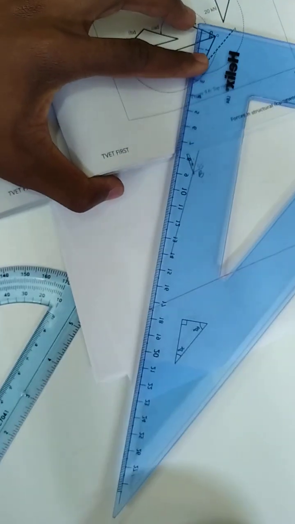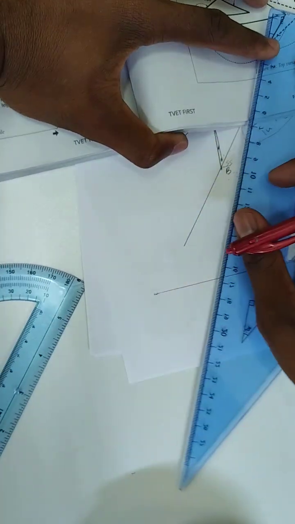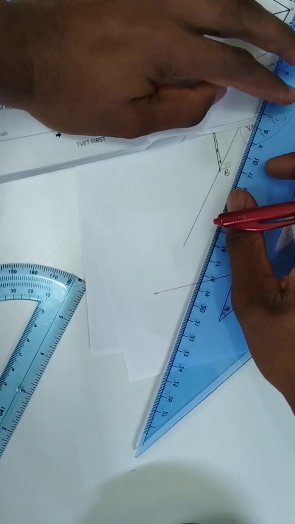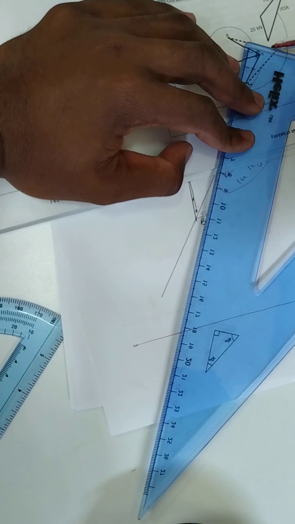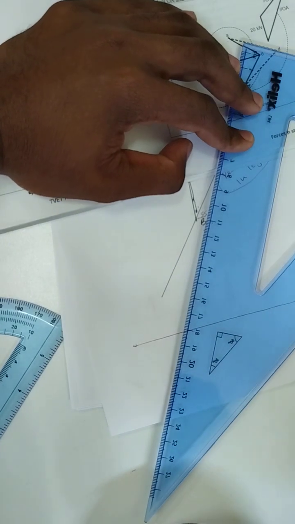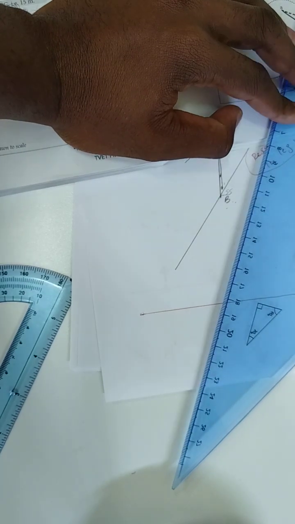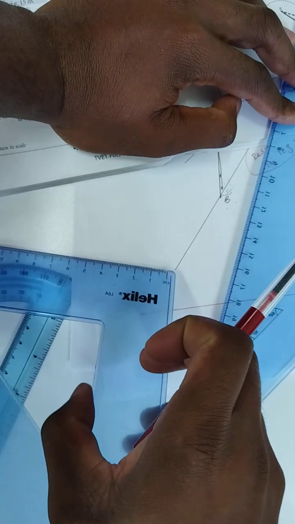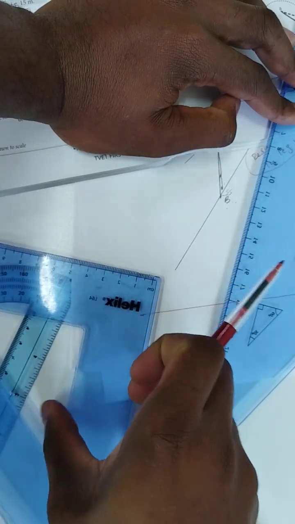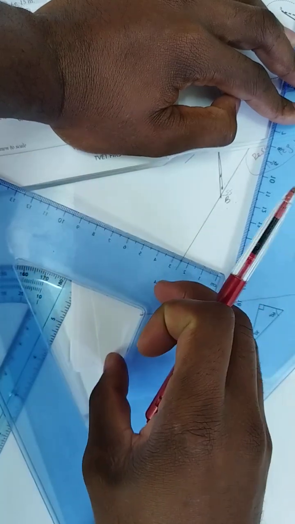I'm running out of space. If you put this thing like this, parallel there, then you come and put this ruler like this.